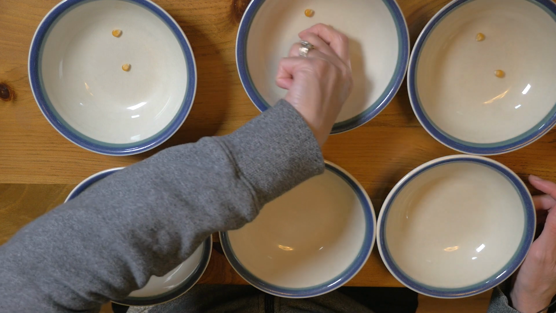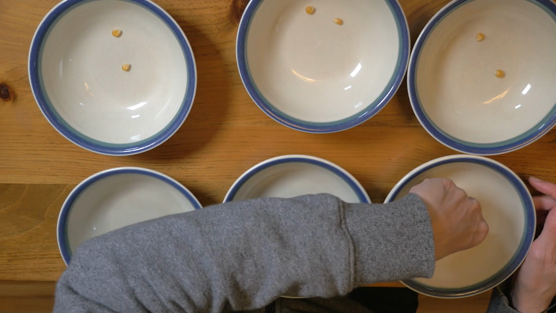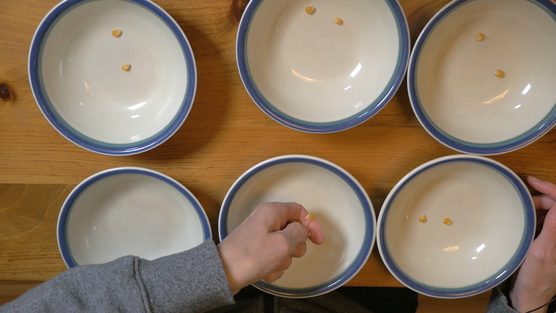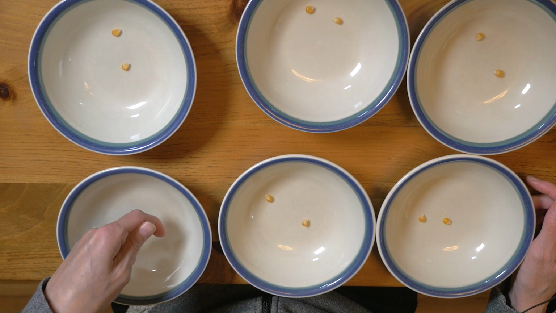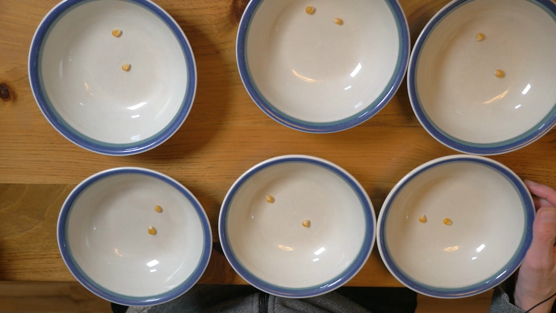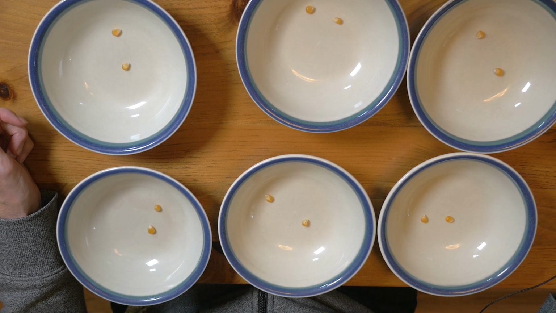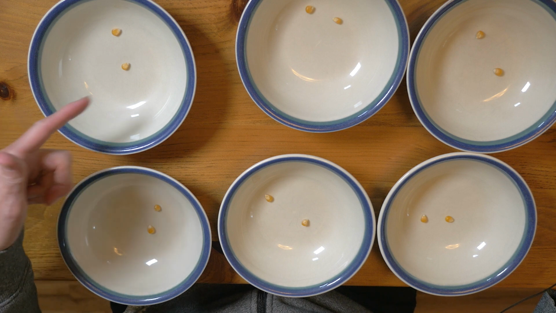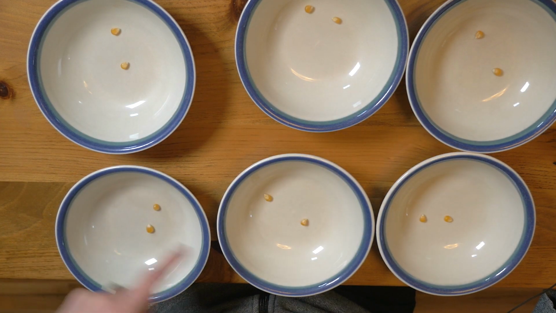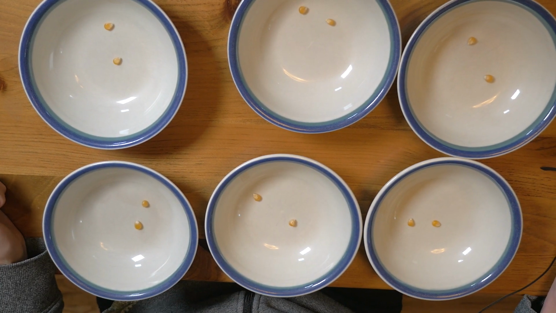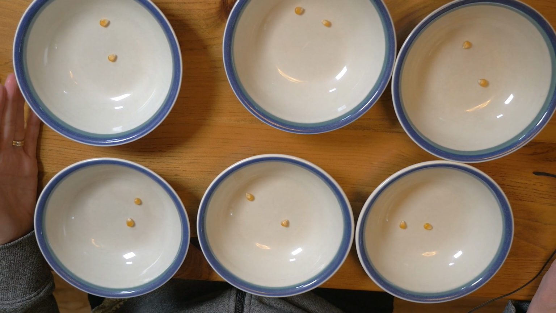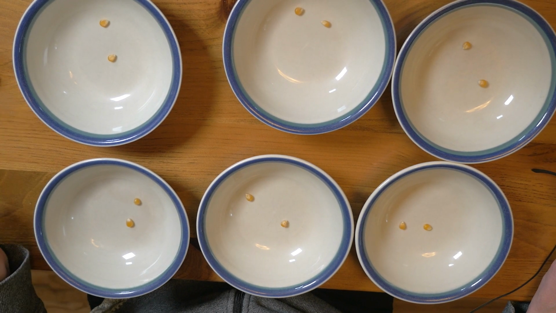Oh, I see I have one too many there. Okay, so now I have 6 groups of 2, or 6 times 2. So that makes 2, 4, 6, 8, 10, 12. That makes 12. So 6 times 2 is 12.